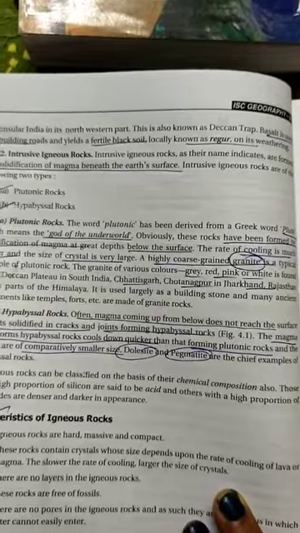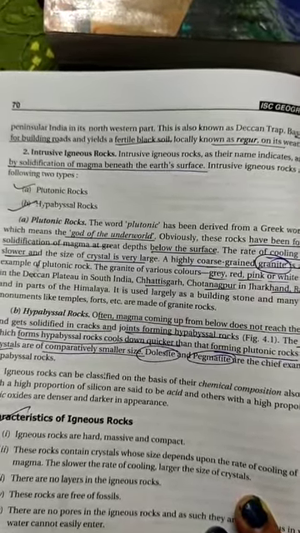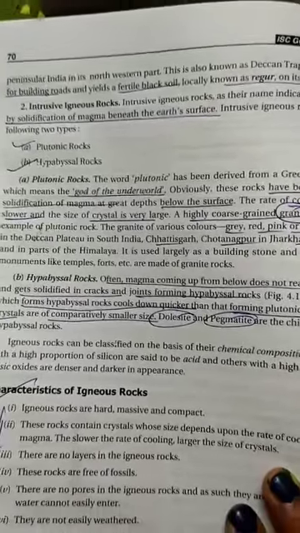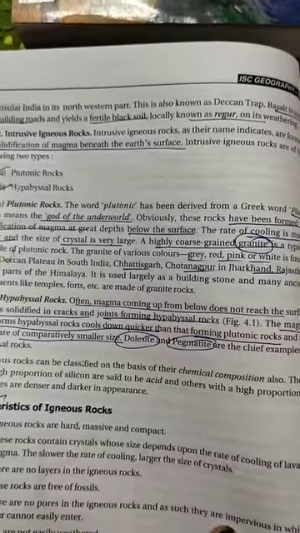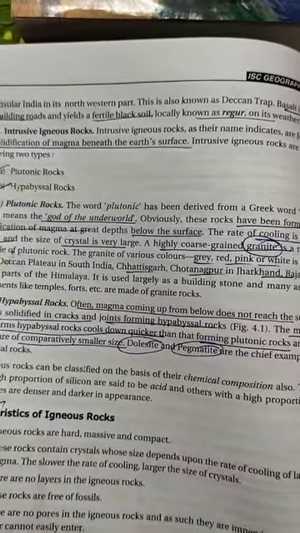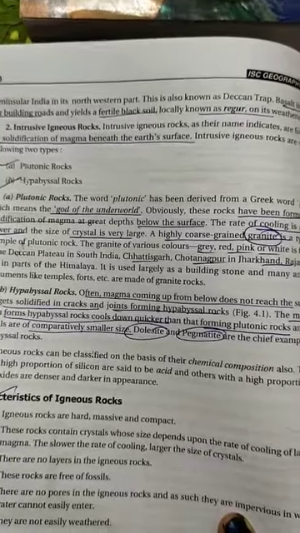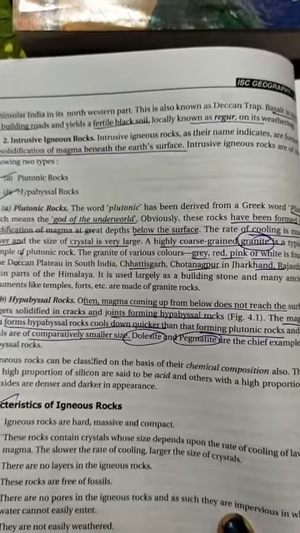Intrusive igneous rocks. These rocks are formed by solidification of magma beneath the earth's surface. There are two types, plutonic rocks and hypabyssal rocks. Plutonic rocks, also called rocks of the underworld, cool down at great depth below the surface. The rate of cooling is slow here and the size of crystals is very large. Highly coarse grained granite is a typical example of this.